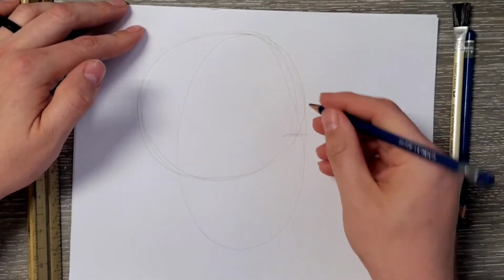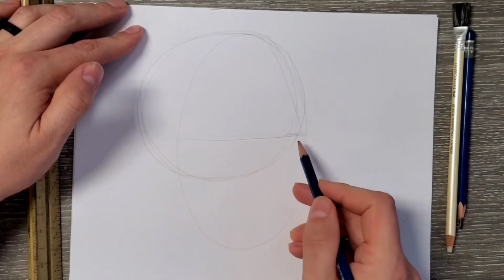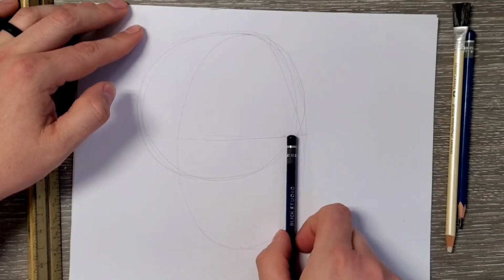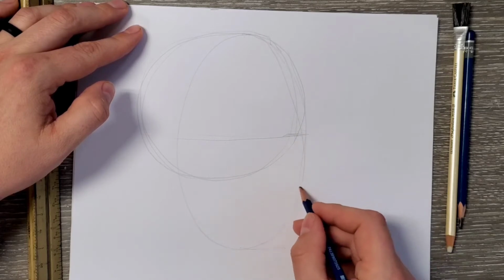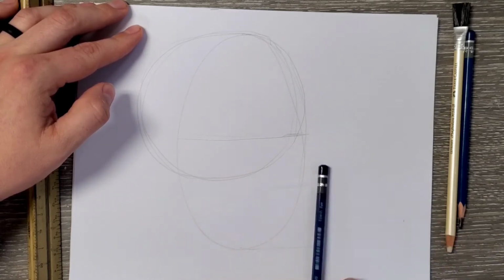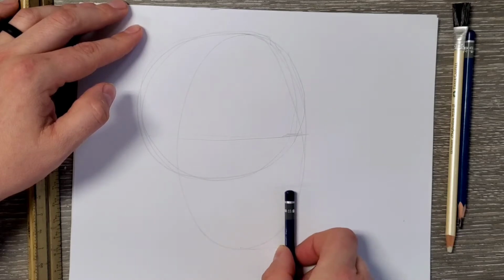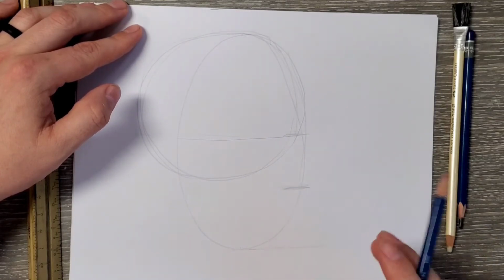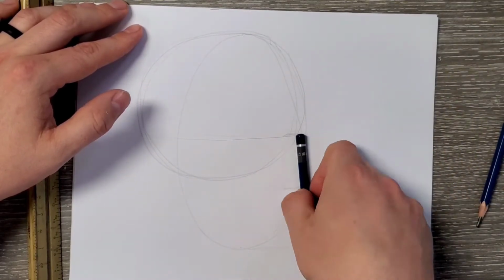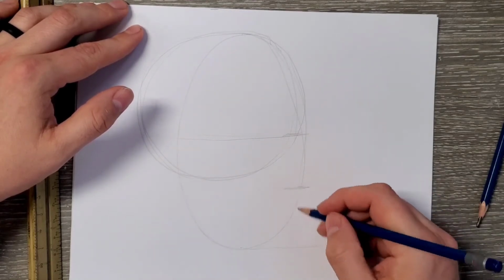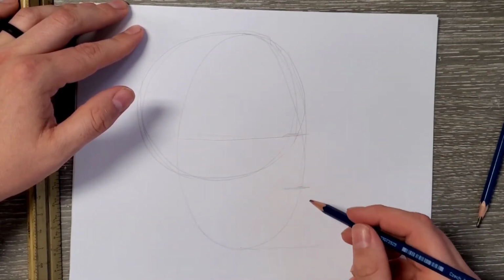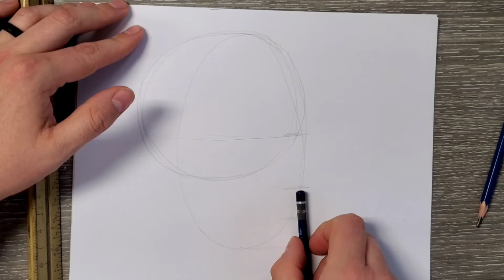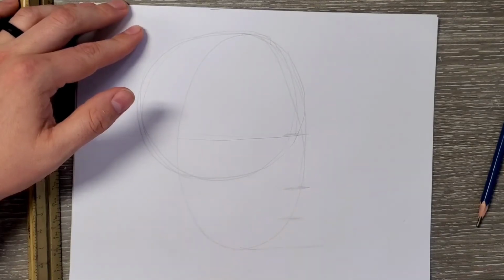Now, let's go ahead and lay that line in. Halfway between here and here will be our nose. So I'm gonna say something like that. Pretty close. Maybe even a little lower. All right. Now, halfway between the nose and the chin is where the mouth goes. So half, half, and half. I'm going to guess somewhere right in there. All right. Wonderful.